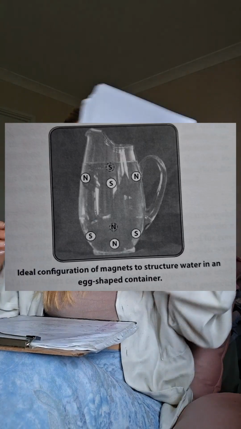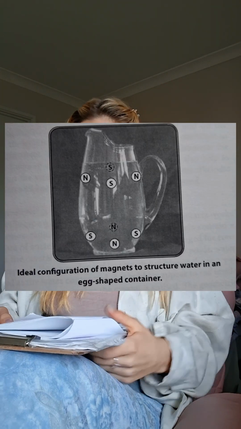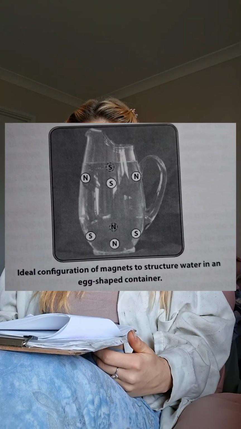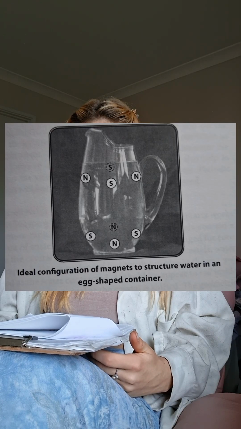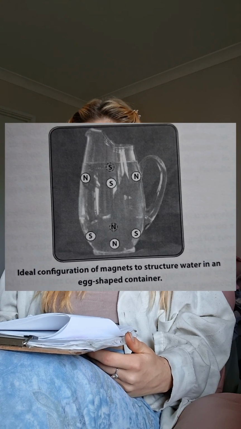place more magnets at the top and the bottom, so they alternate between north and south poles facing into the container. This type of magnetic arrangement can be used on a blender for more powerful effect.